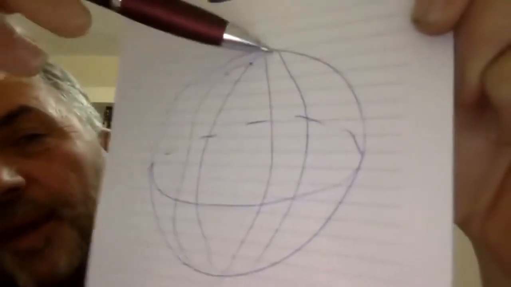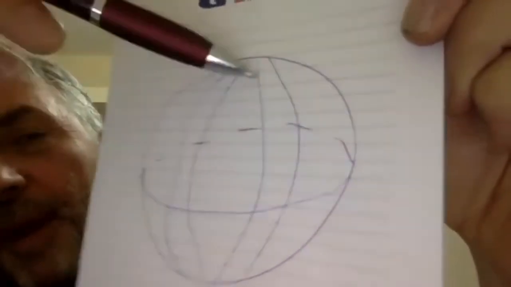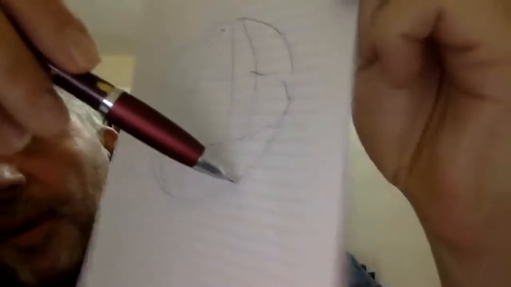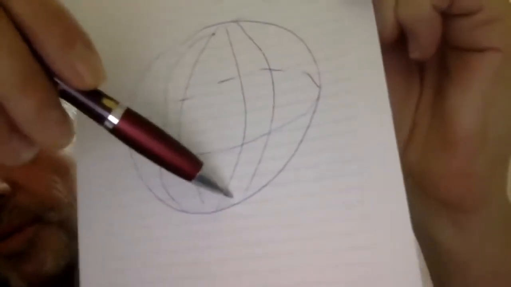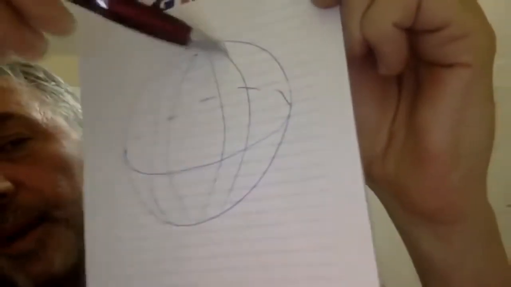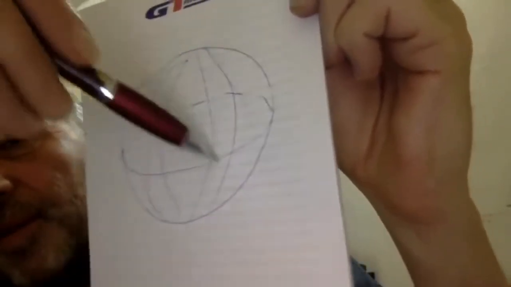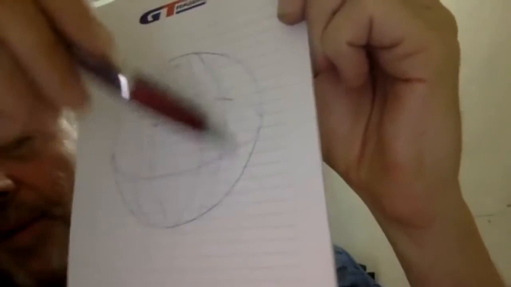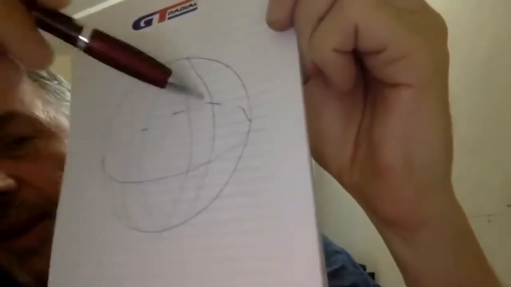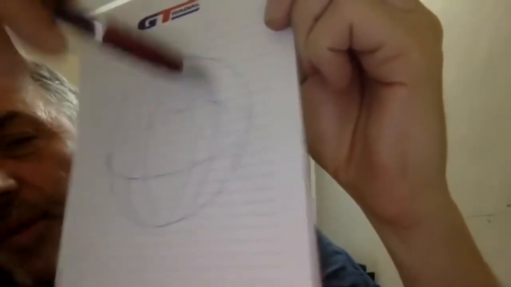You can see that at the North Pole, these two lines converge, and at the so-called South Pole, they also converge, right? Yep. In spherical geometry, these two lines are supposed to be parallel to each other, and they converge, right? That's in the definition of the spherical geometry.